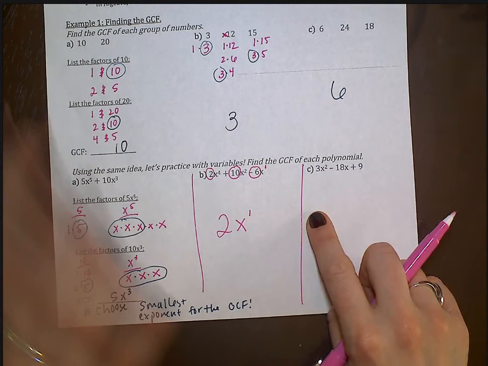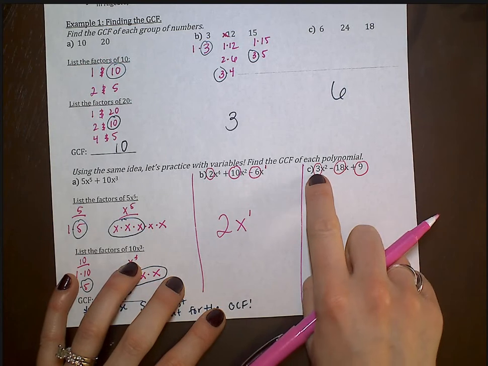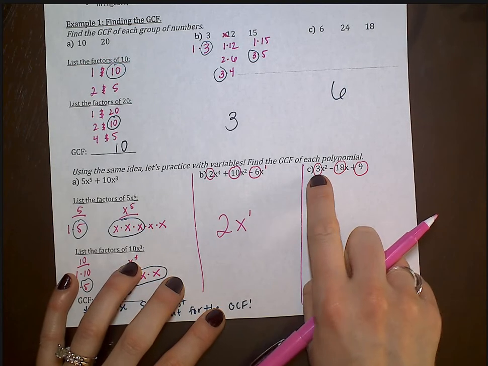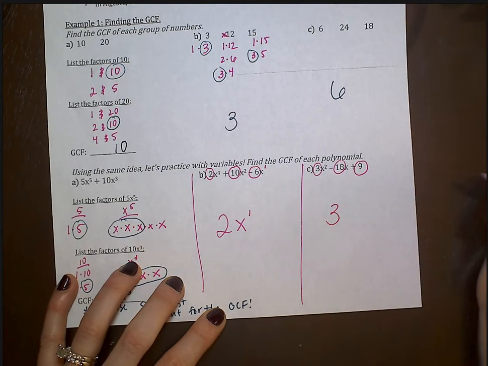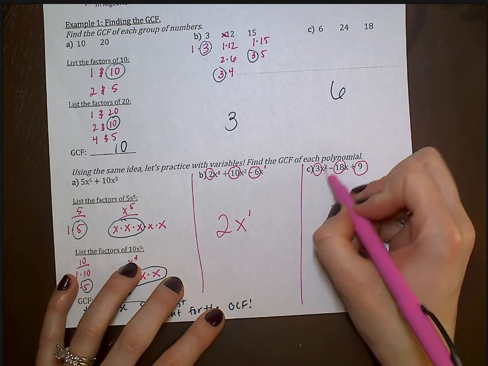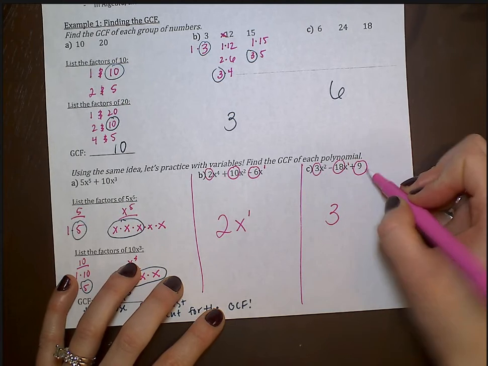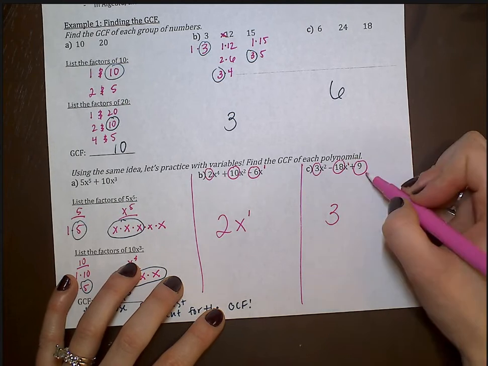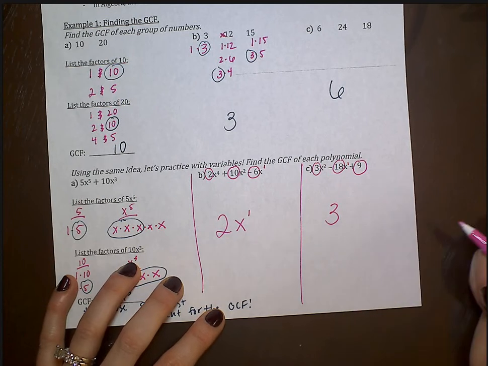Now for C, same idea, look at the numbers first. And always try the smallest number, like see if 3 goes into the others, and it does. So that means 3 is going to be the number for your GCF. X's, you've got 2, 1, the 9 doesn't have any x's. That means all terms don't have x's in common, so you cannot put any x's on the GCF. The GCF would just be 3.